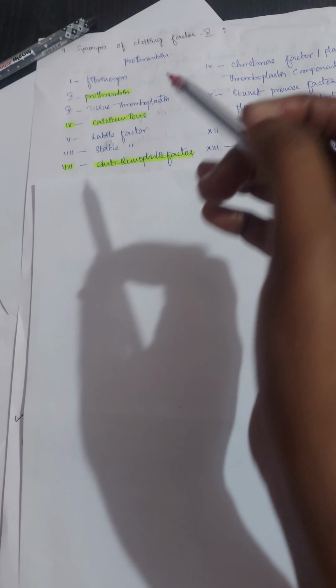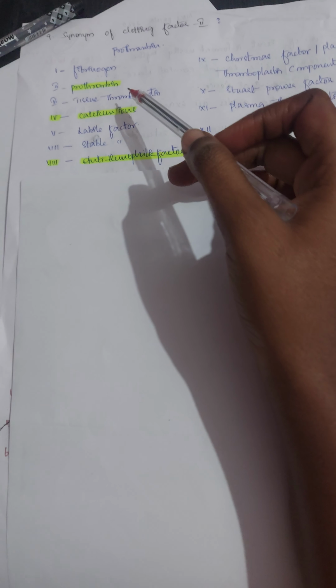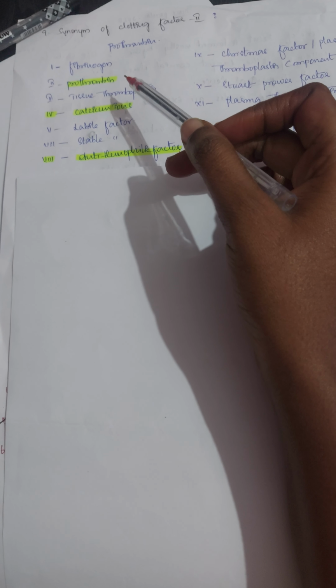So I highlighted the important clotting factors. In the questions I studied, most of the questions came from these clotting factors only. That's why I highlighted these three clotting factors, right? Okay, then next question.